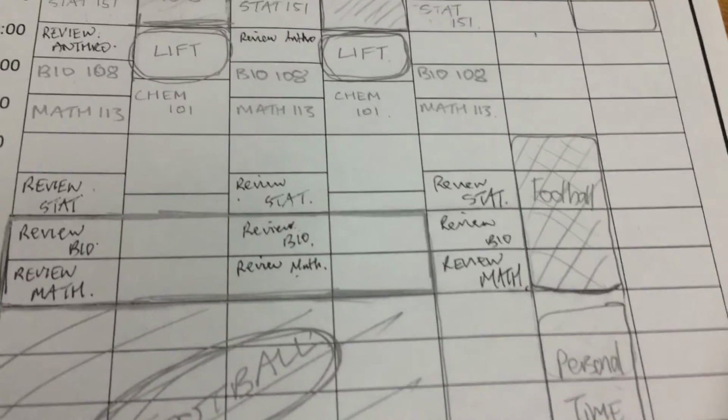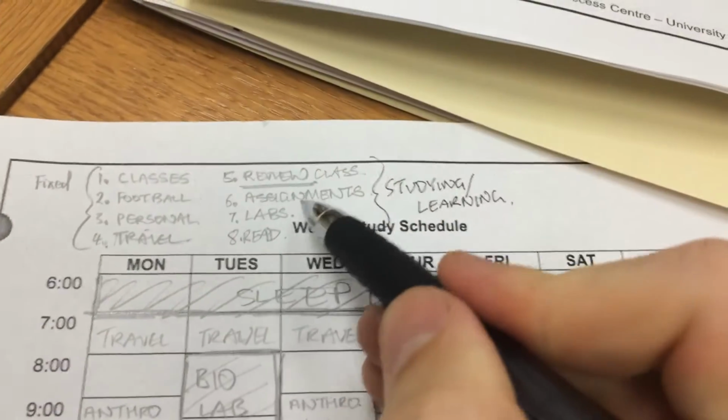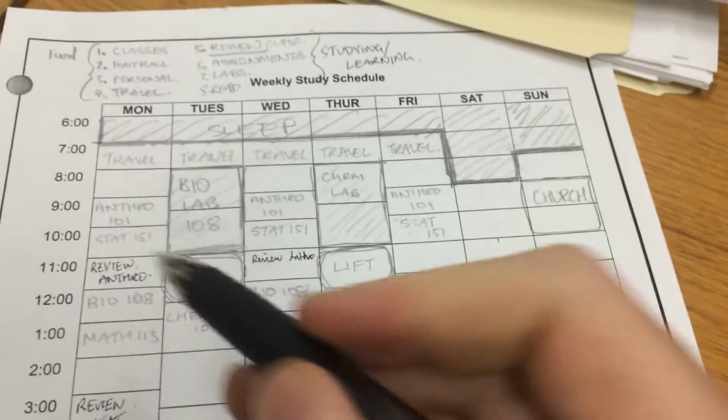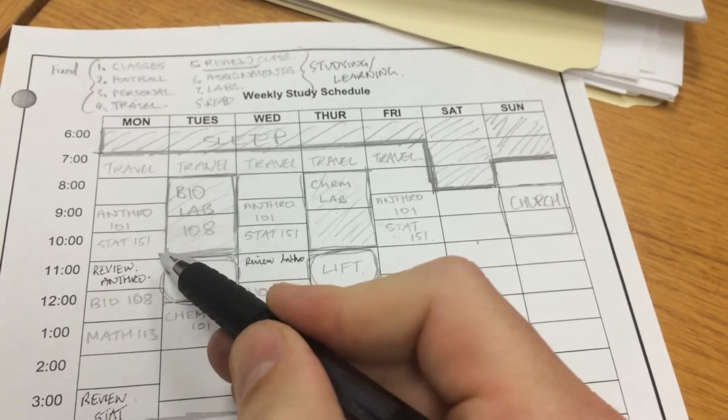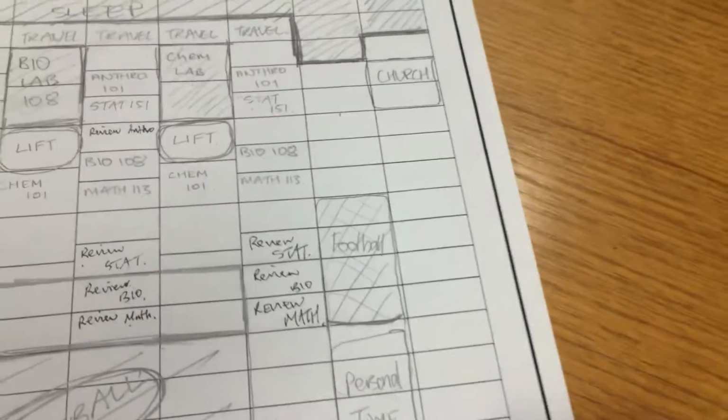Now that we've got that sorted out, we need to look at assignments. We know that statistics and math both have weekly assignments. My math and stat weekly assignments are both due on Sunday. So I'm just going to say math at midnight, math and stat weekly assignment, abbreviation, due. I'm going to say they're due before here, so I want to get it done before there.